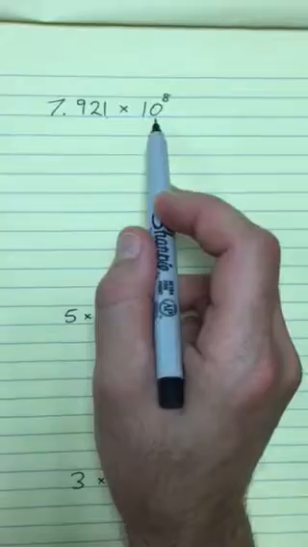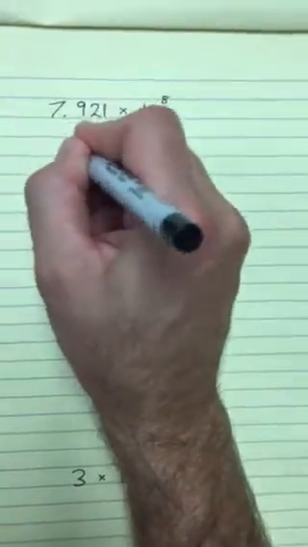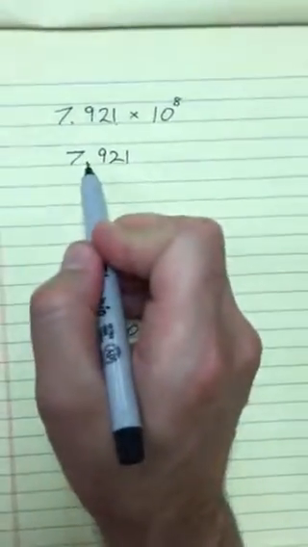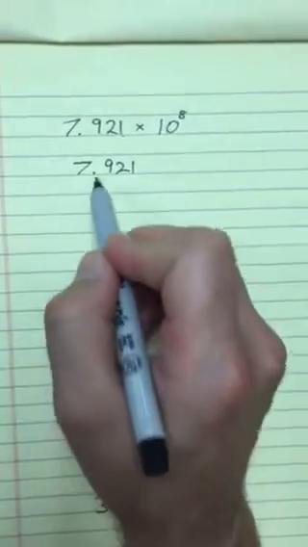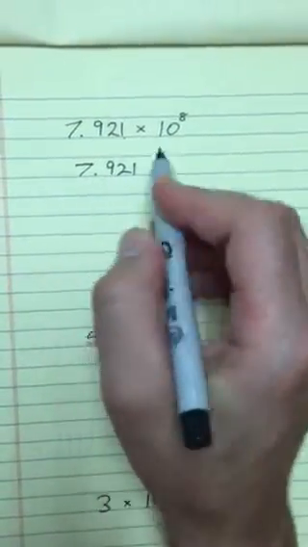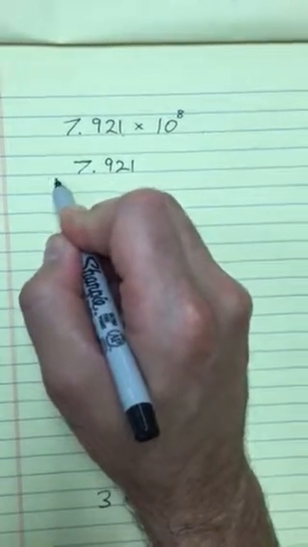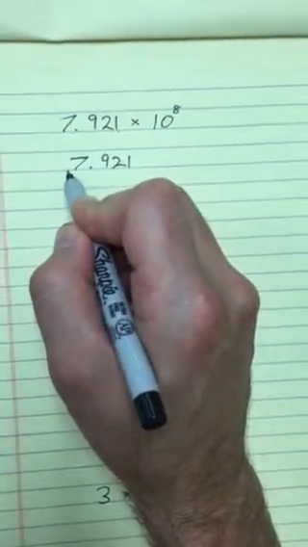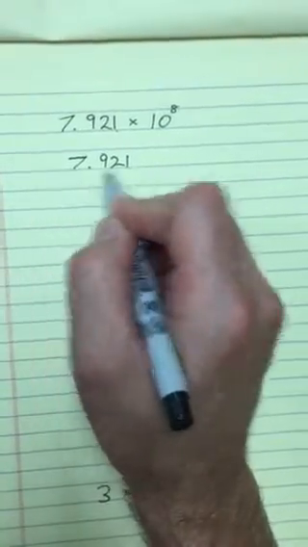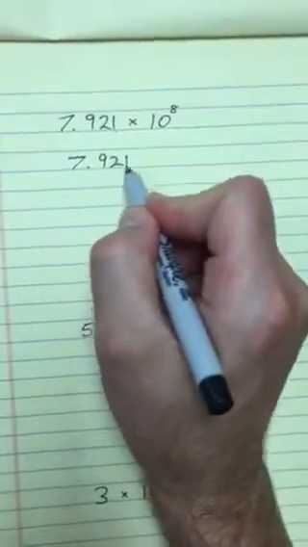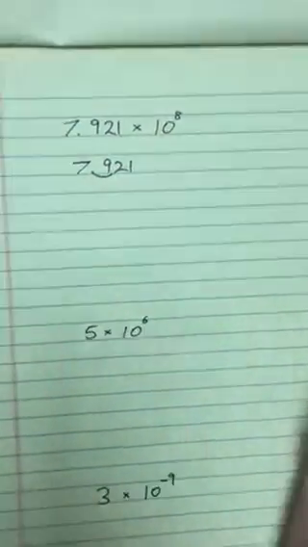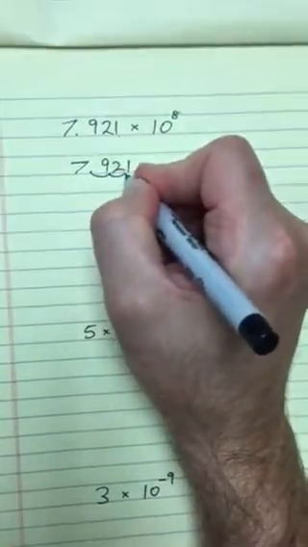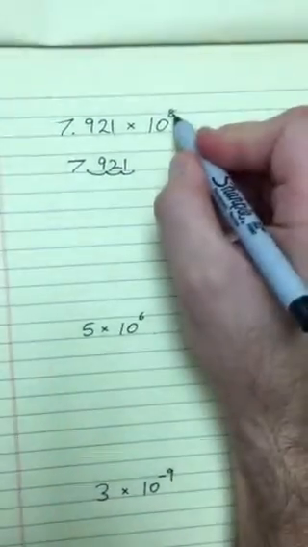The way I like to do the conversion is to write down the decimal that's already there. And I think about this decimal point and I think it's going to move, because remember our 10 to the power of 8, we're going to move it to the right or the left. And I think, well, if I move it to the left, I'm getting a fraction. It'll be 0.7921, 0.0792. So that's not the way I want to go. I want to go to the right to make it a bigger number. My 7.921 becomes 79.21 and so on. So I'm going to do 8 scoops.